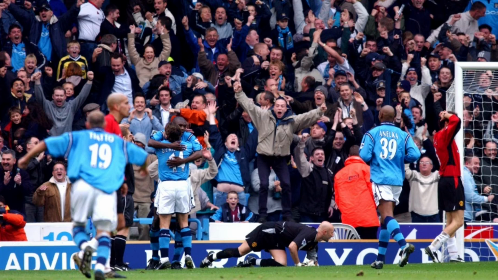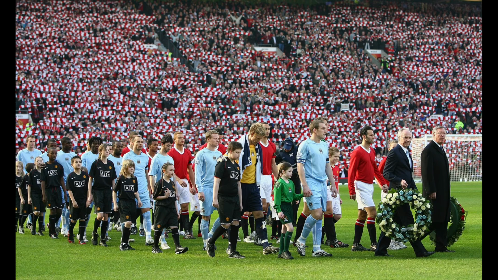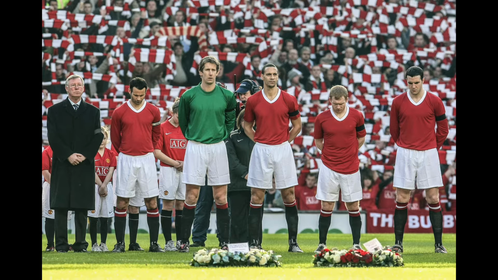On the 10th of February 2008, 4 days after the 50th anniversary of the Munich air disaster, Manchester City would win 2-1 at Old Trafford, with Darius Vassell and Benjani scoring for City. It was the first time since April 1974 that Manchester City had beaten United in the league at Old Trafford, and the first time they had won both derby games since the 1969-1970 season.